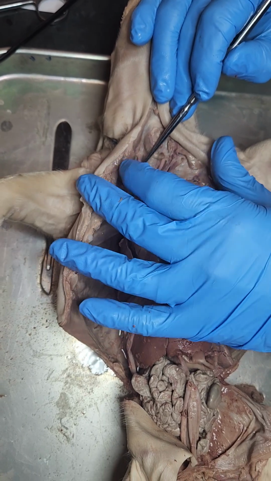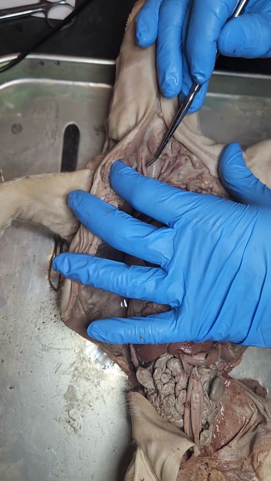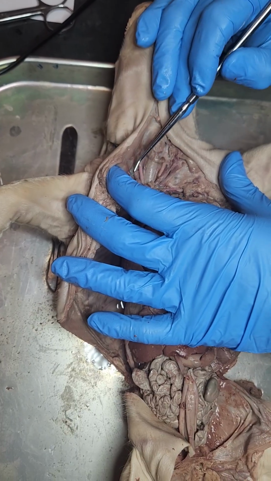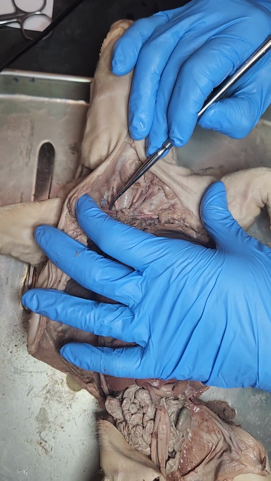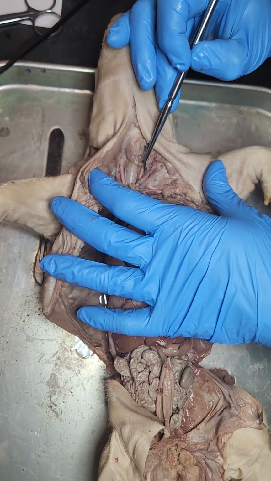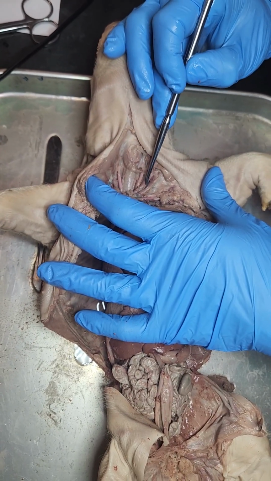The next one's internal jugular vein. So we're just going to step out one, and that's the internal jugular vein. Then when we step out another one, we get the external jugular vein. Now it's ruptured right here, but it's still right here. On the other side, we can see it better. Carotid artery, internal jugular, external jugular.